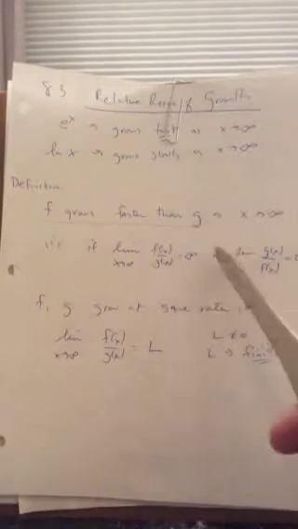So the only thing you need to know in 8.3 is we say f of x grows faster than g of x as x goes to infinity if the limit of f of x divided by g of x is infinity, or conversely, if you do the limit of g of x over f of x goes to 0.